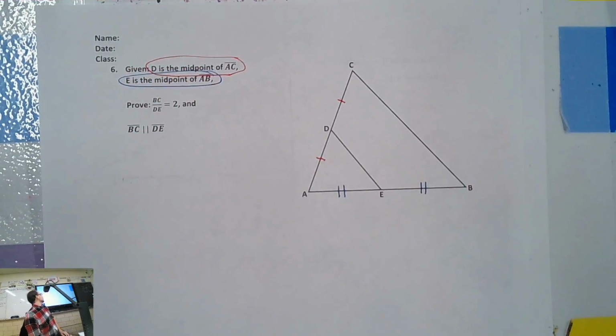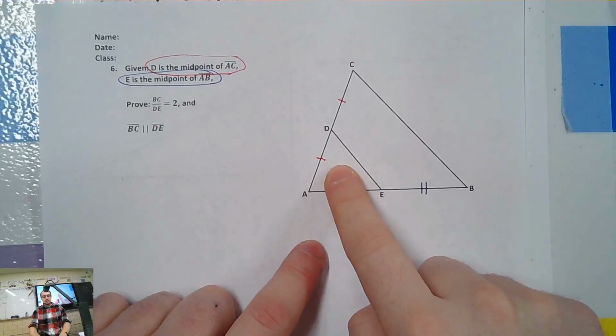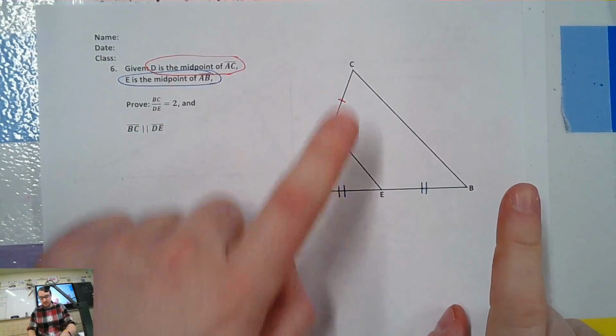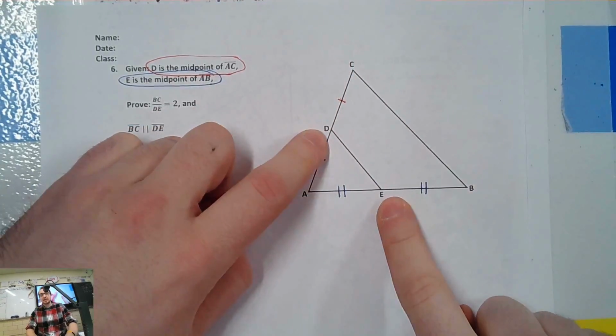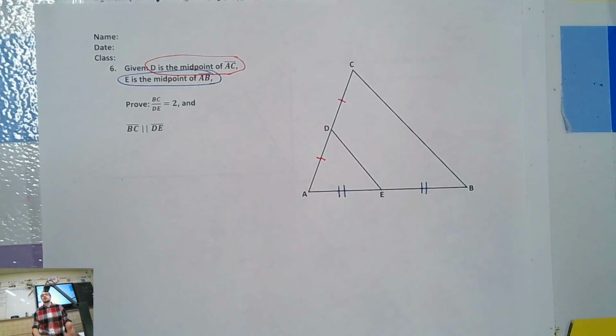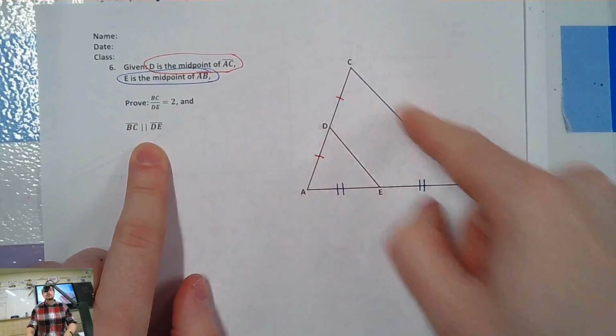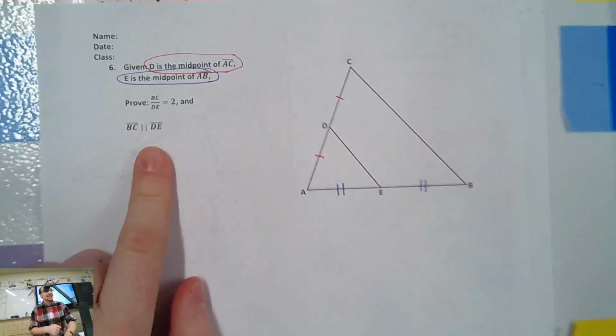How do we feel about that so far? Shared angle. So, which triangles do we need to get together? Well, we only have 2 here. We have the big one and the small one, but we want BC and DE. BC is this side, and DE is that side. So those are the 2 triangles we need. Those sides belong to those triangles and those triangles alone. Could we get more information? Sure. But that's what we want. We also want to prove that BC and DE are parallel. That'll be interesting. Don't forget that.